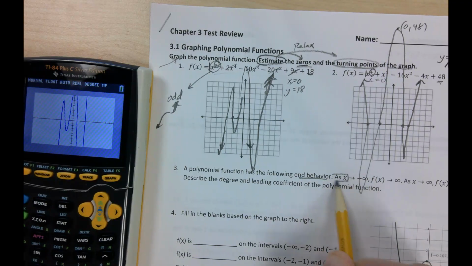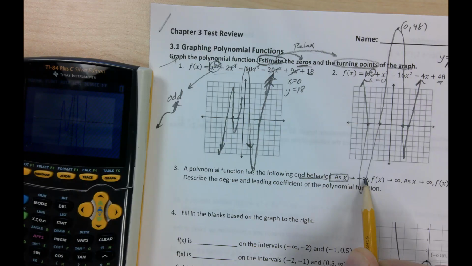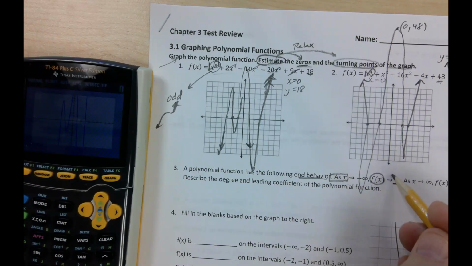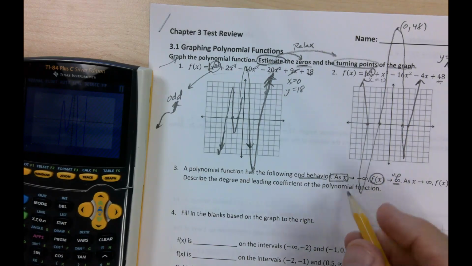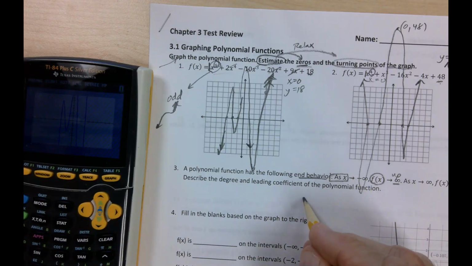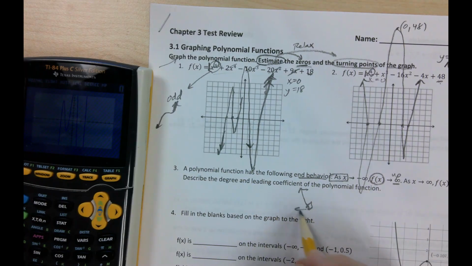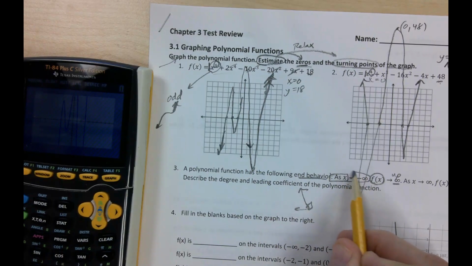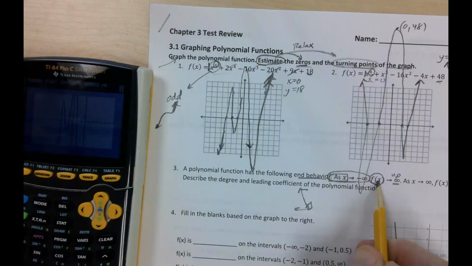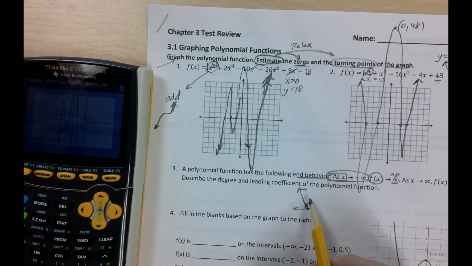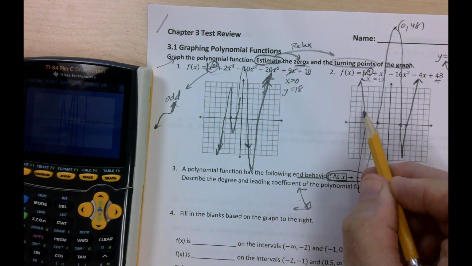As your roller coaster moves to the left, that's what this is saying, your y value goes up forever. So that means as I go this way, as my roller coaster is trying to move left, the function goes up forever. That's what this is saying. So it's kind of like this.